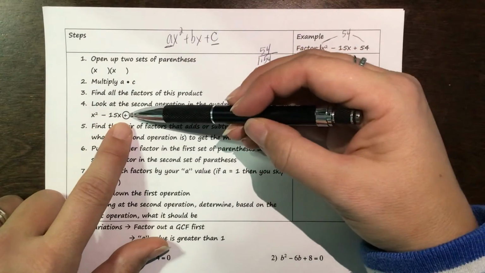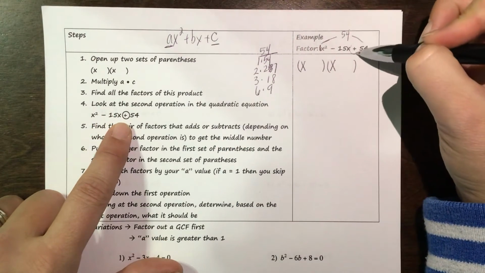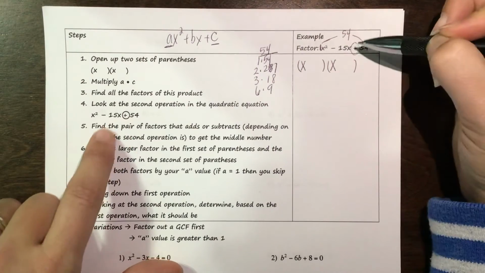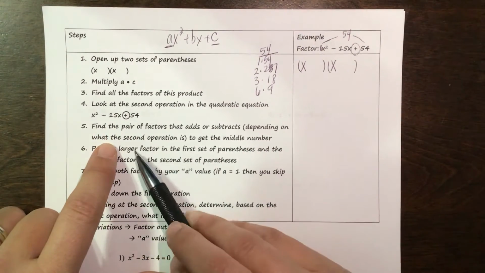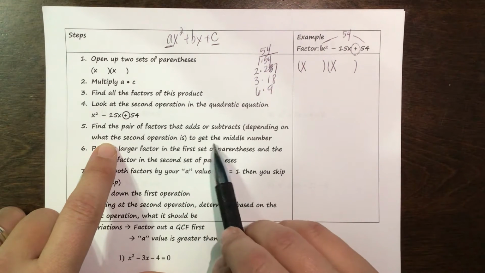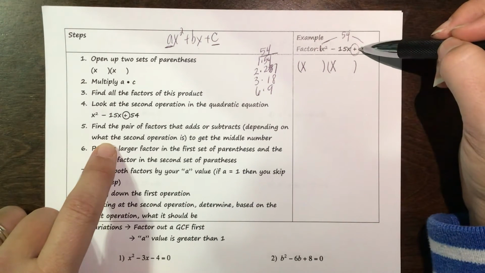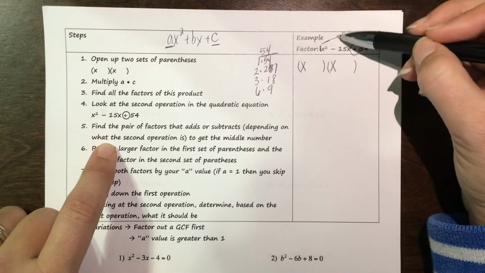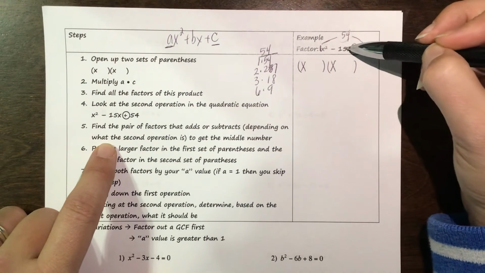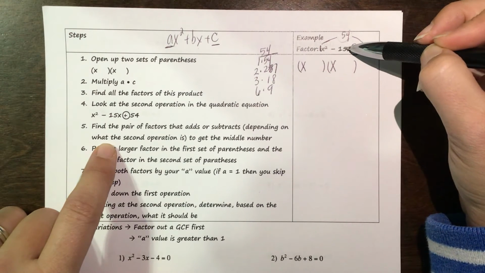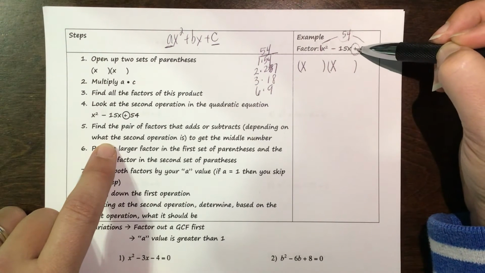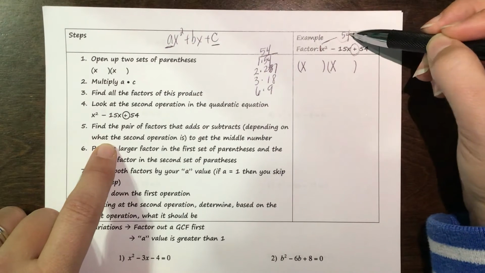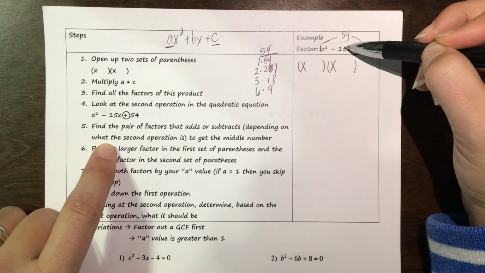So it gives us an example. So we're looking at this sign right here. Find the pair of factors that adds or subtracts, depending on what the second sign operation is, to get the middle number. So since this is a plus here, I'm finding factors of 54 that add to give me 15. Okay, again, it's add because this sign right here is a plus. Now, if that were a minus, we would want factors of 54 that subtract to give us 15.